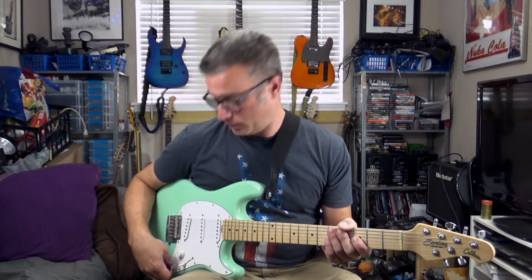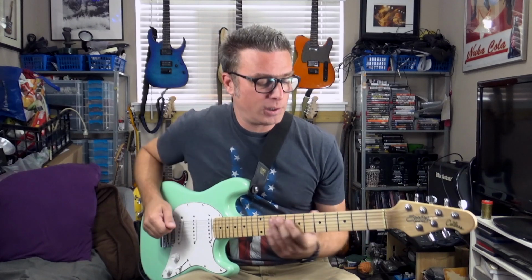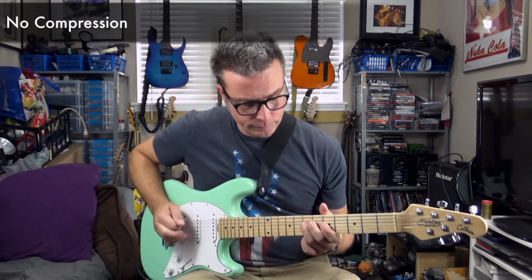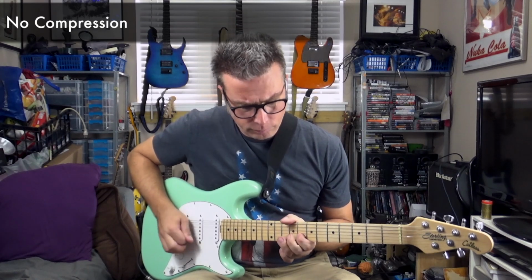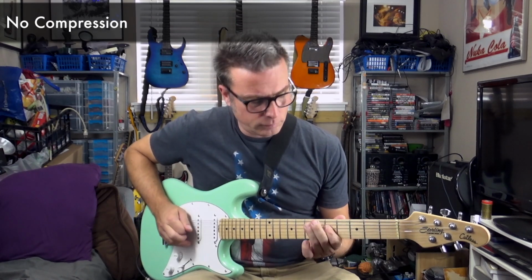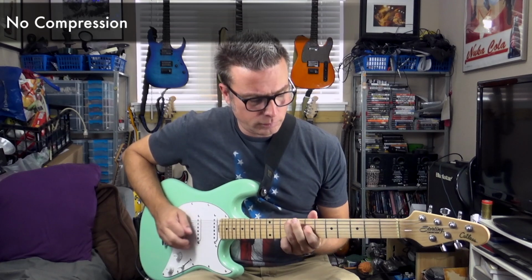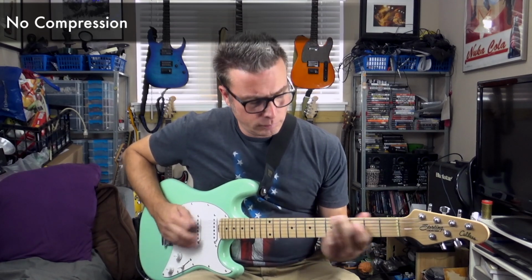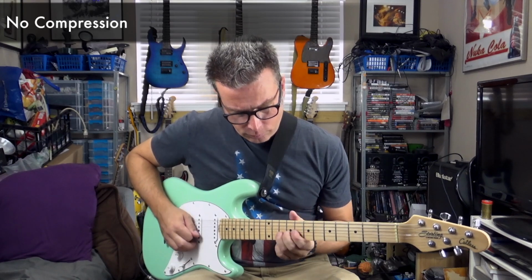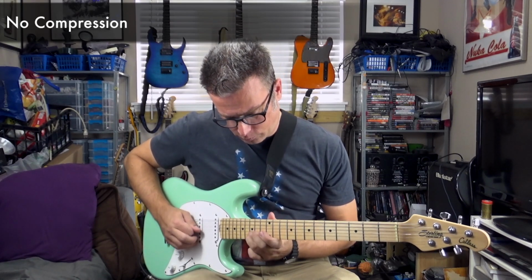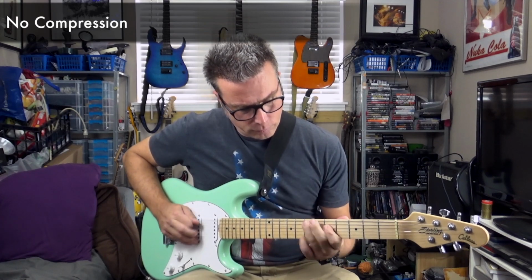Now, where I really think you'll find a benefit to using a compressor pedal is when you're playing clean lead lines. So let's have a look at that. I'm switching to my bridge pickup. And now without the compressor, I'm in G. Now that's pretty cool, but with the compressor.